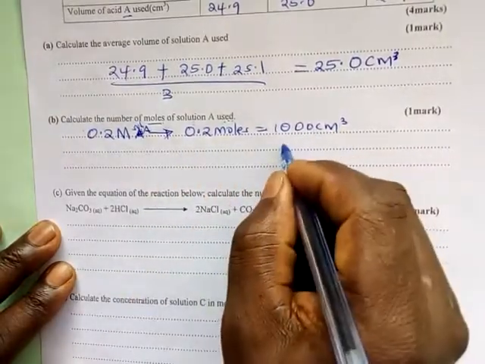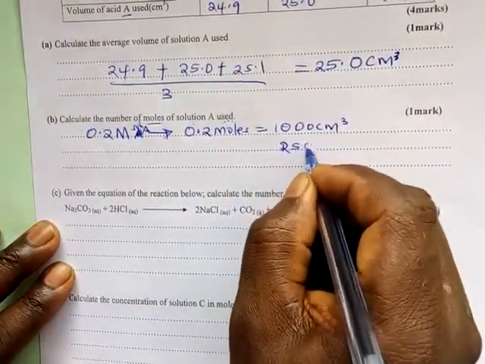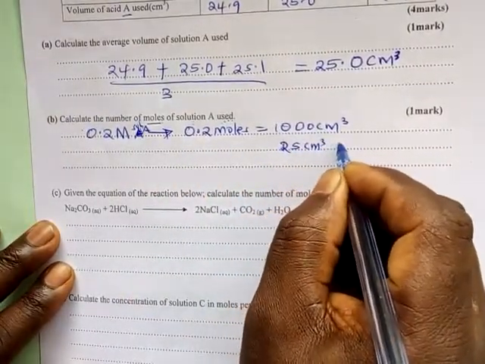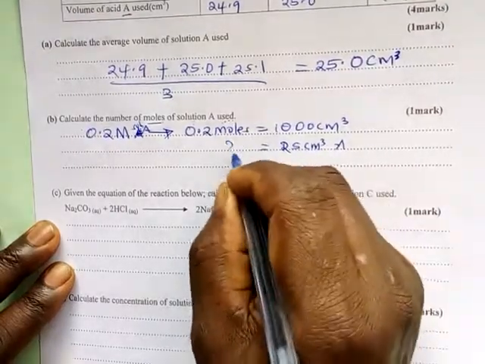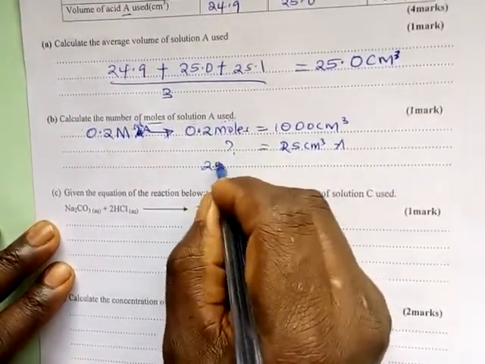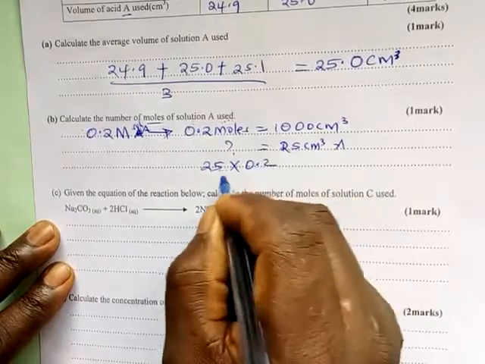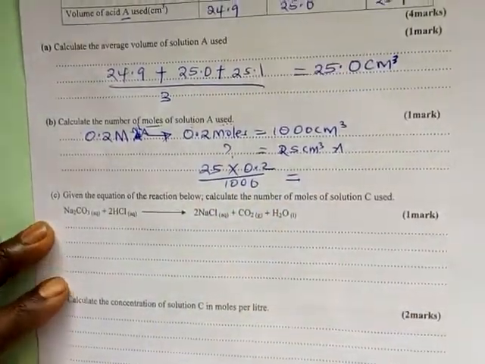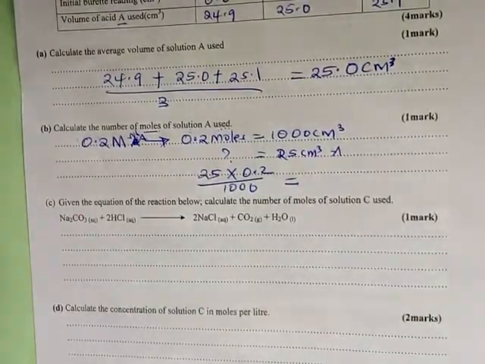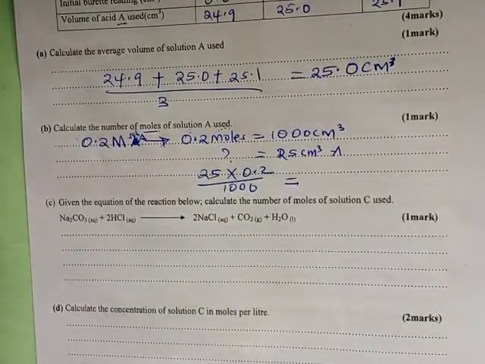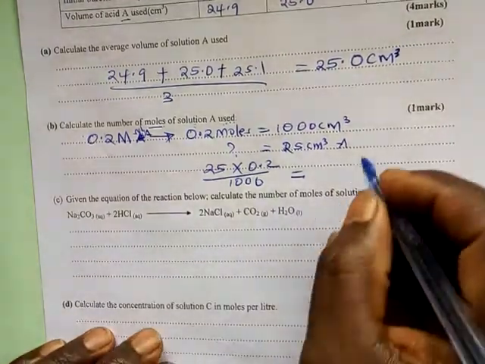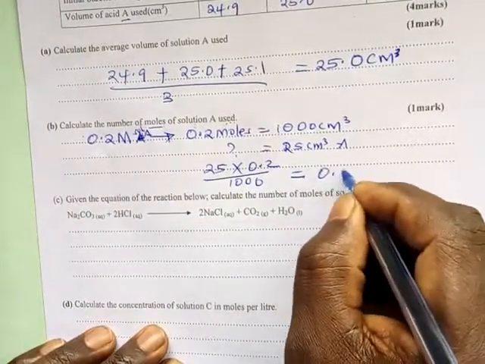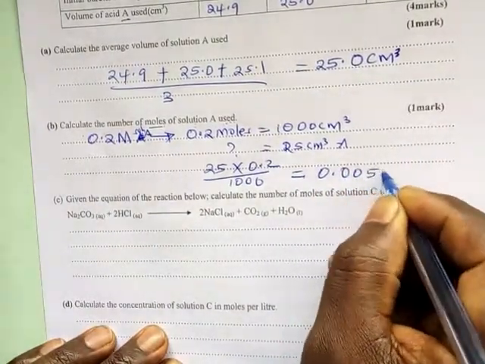So we are going to ask, 25 centimeters cube of solution A will contain how many moles? So 25 times 0.2 divided by 1,000 will give us the number of moles that reacted there. So that will give us 0.005 moles.